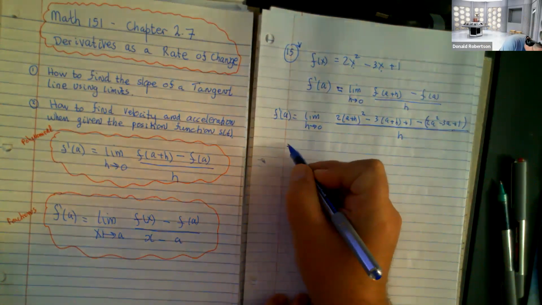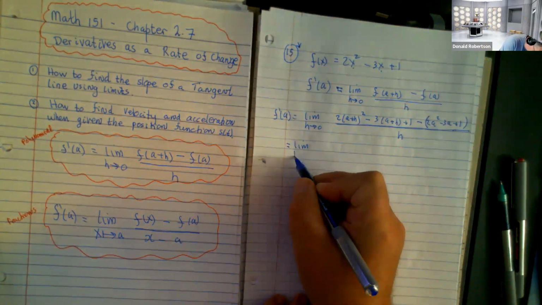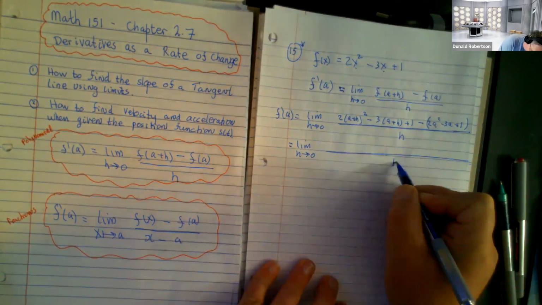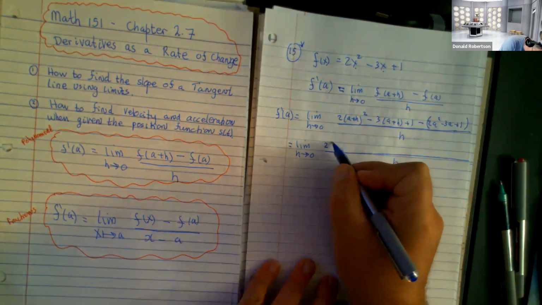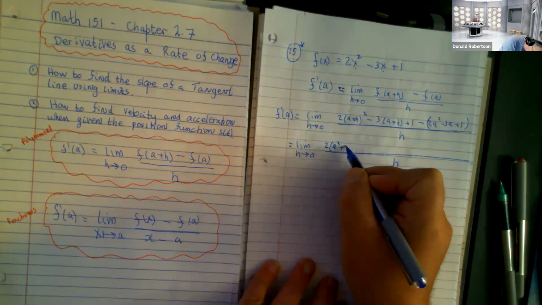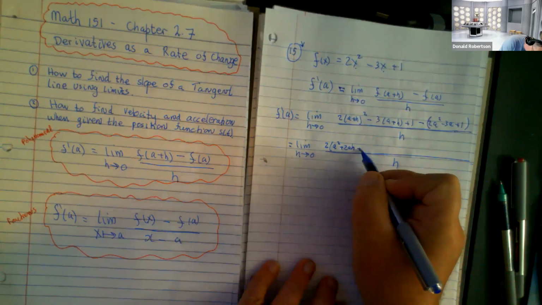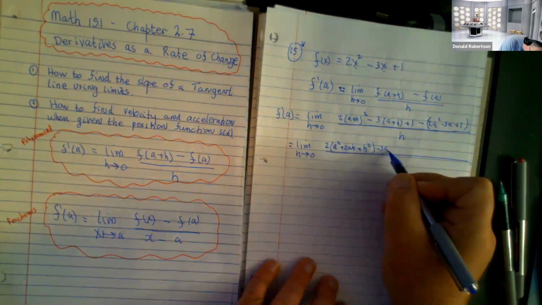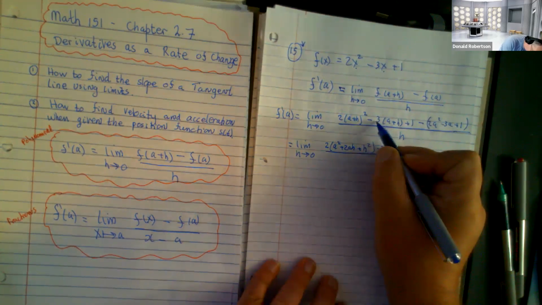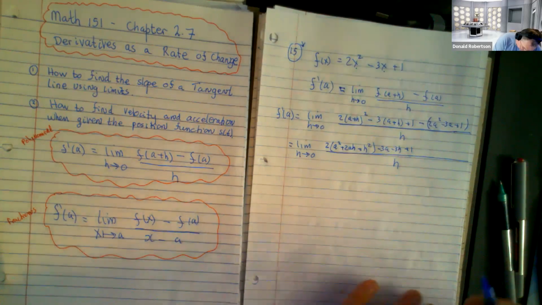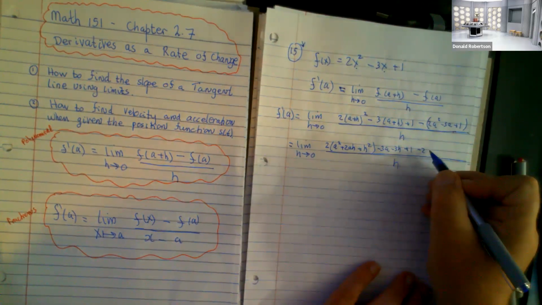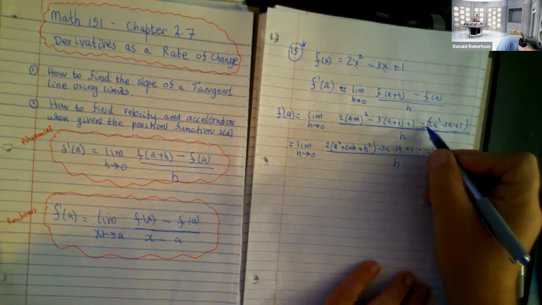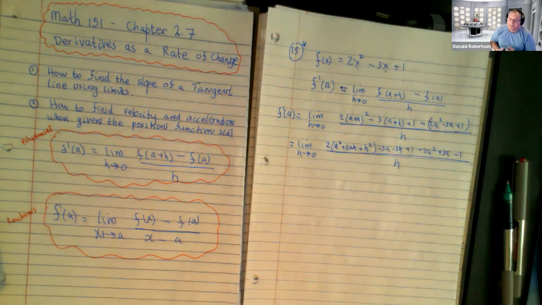So let's continue then with our next line. If you FOIL this guy out, you will get an a squared, a 2ah, and an h squared. You distribute the 3, you will get that, and you get a plus 1. And then you're going to take away 2a squared, take away negative 3a, so let's add 3a, and take away 1.